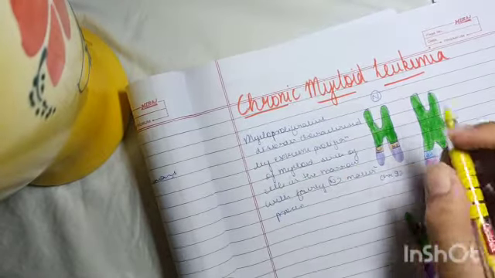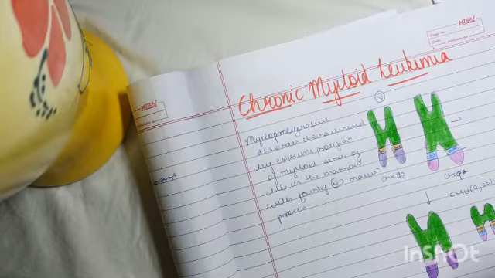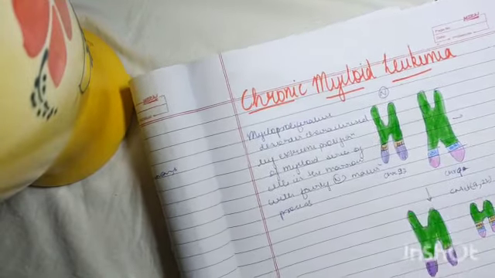So what we see is there is an increase in the proliferation of the myeloid series of cells, but the maturation is normal.